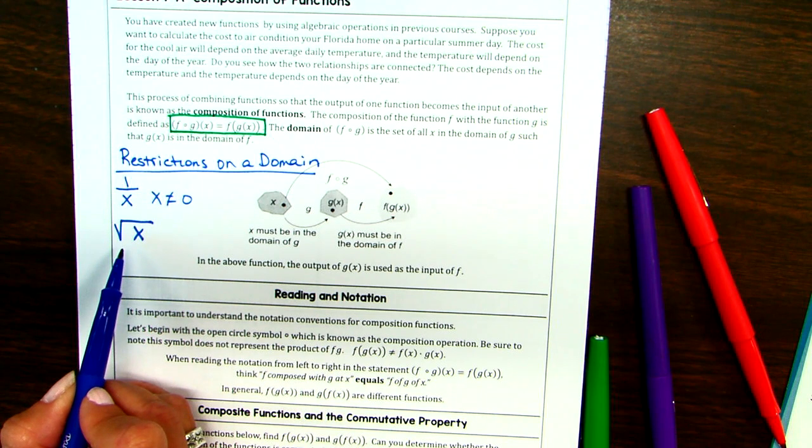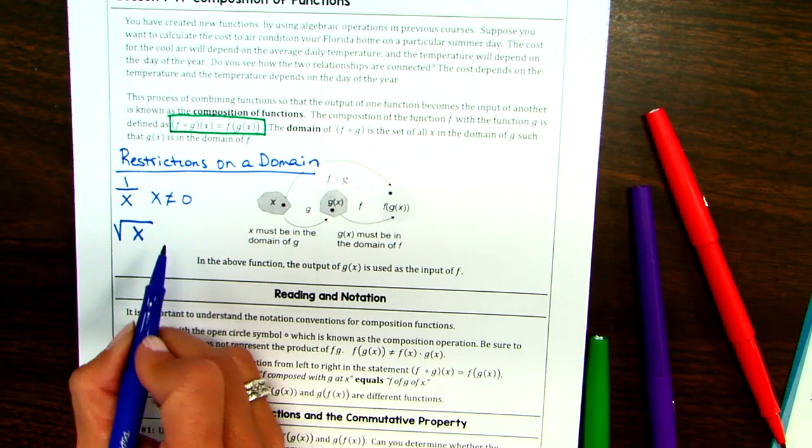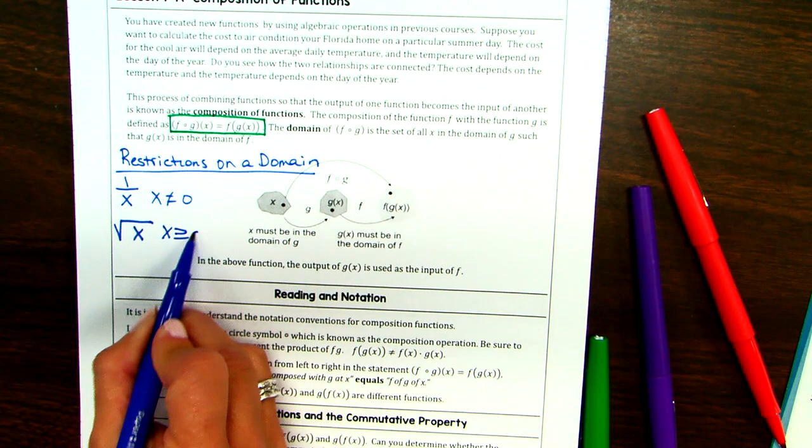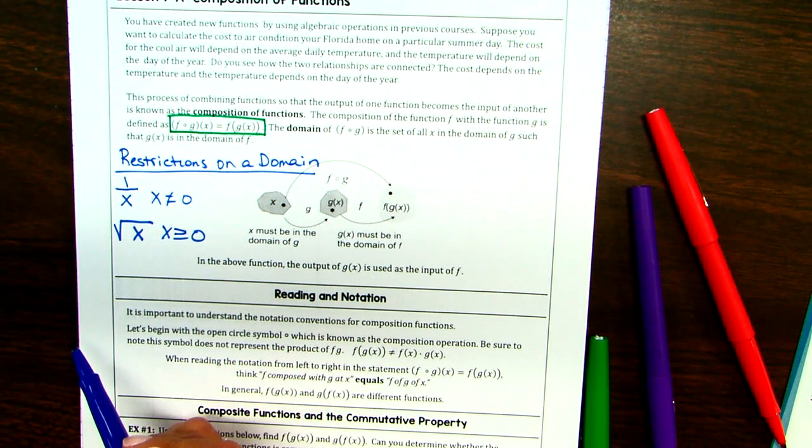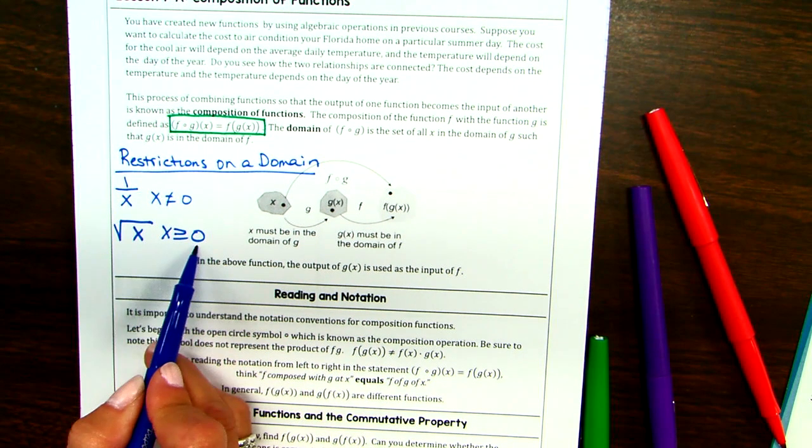A negative. Right, William. It can't be a negative. X has to be greater than or equal to 0. Why equal to? Because the square root of 0 is valid. The square root of 0 is 0. That's okay. And any number greater than 0.